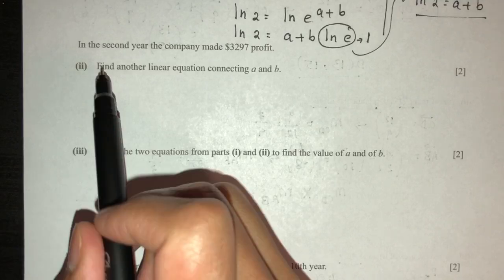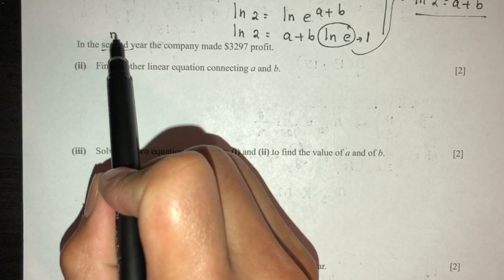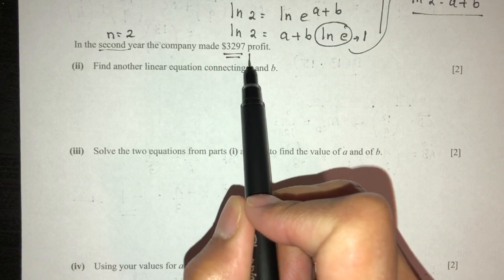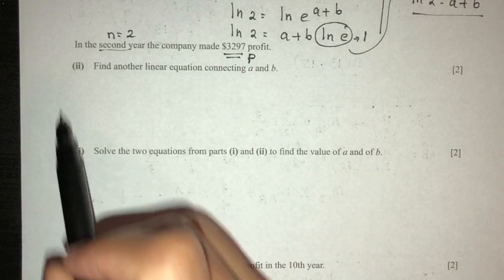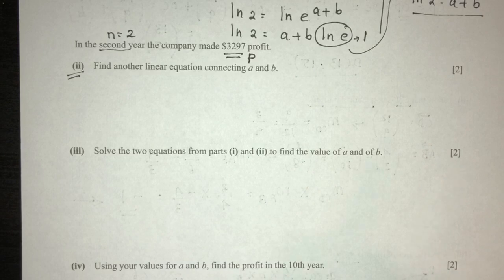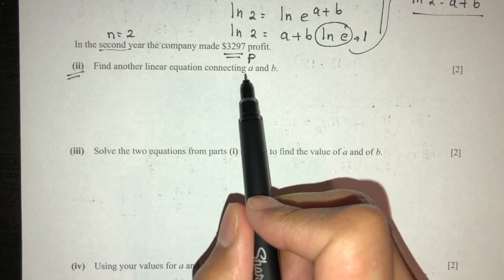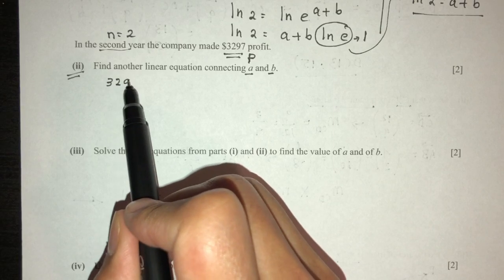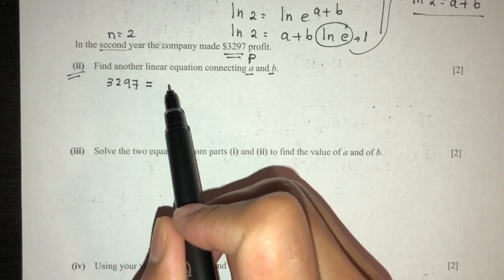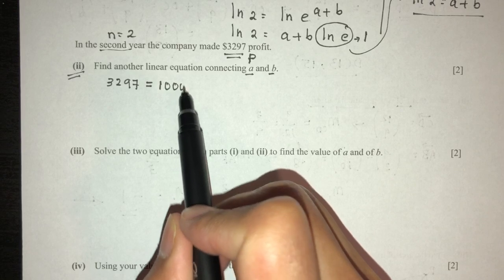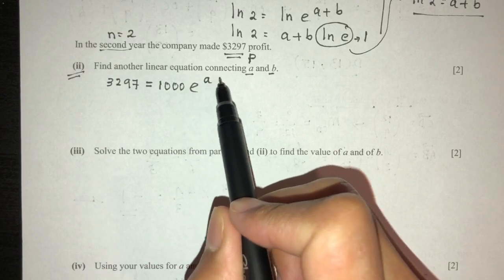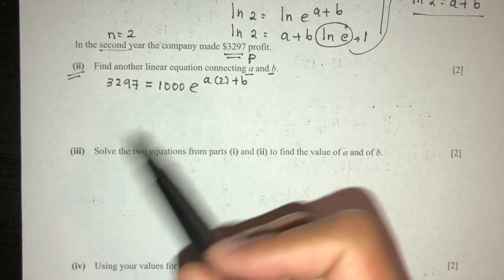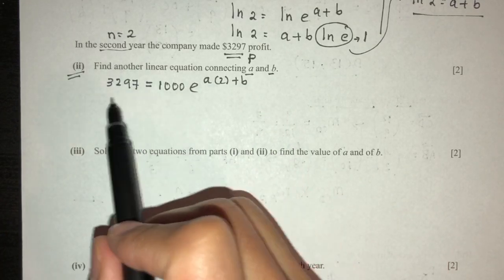Now for part 2, in the second year n is equal to 2. The company made a profit of this much. This is the value of P in the second year. Now part 2, find another linear equation connecting a and b. So same steps again. When P is equal to 3297, the equation is 1000 e to the power a times n, with n as 2, plus b. That is just the equation. Replacing the values, you will have this. Now divide by 1000.